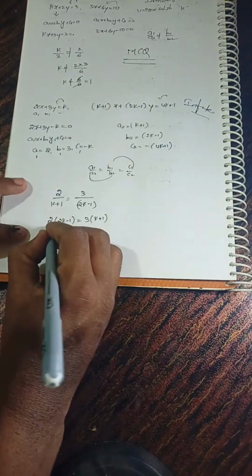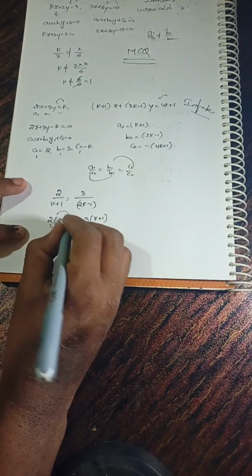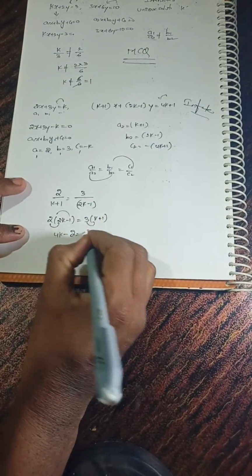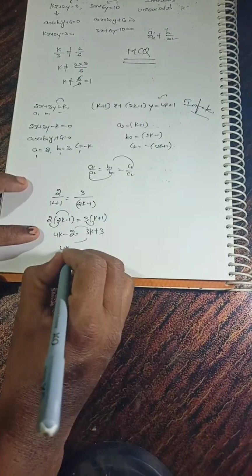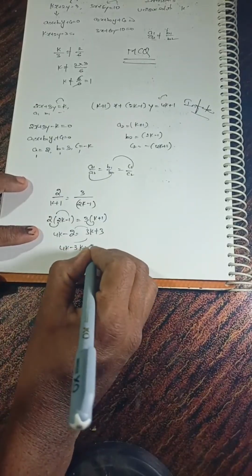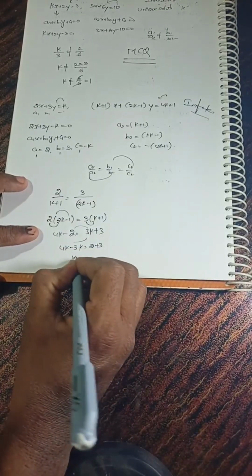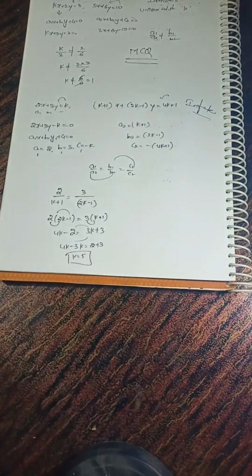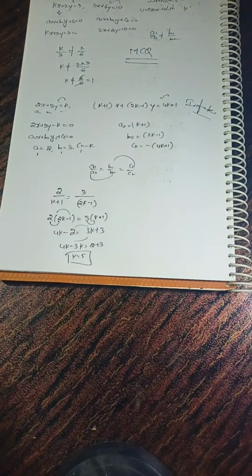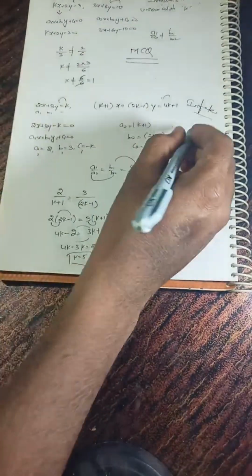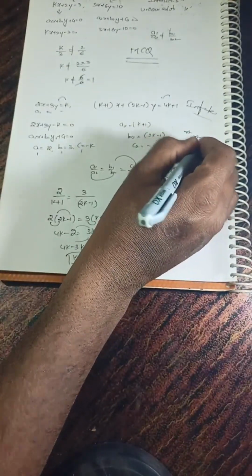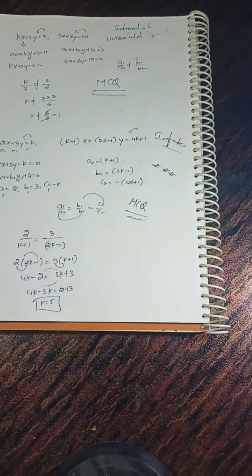Now do the multiplication. 2 into 2k is 4k, 2 into 1 is 2. 3 into k is 3k, 3 into 1 is 3. Just interchange these two values. 4k minus 3k is equal to, minus 2 becomes plus 2, plus 3. K value we are getting is 5. So maximum there are chances of getting infinite many solutions only. I am keeping the star mark. There is a maximum chance of getting the coincident lines.